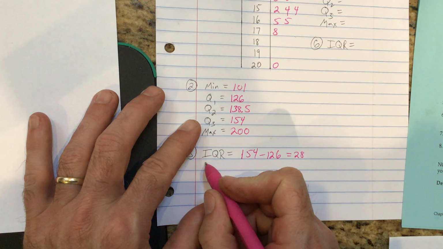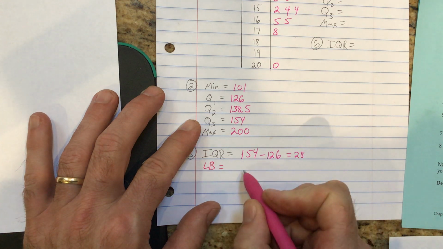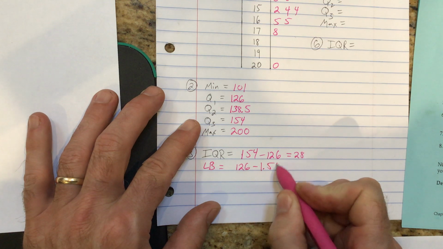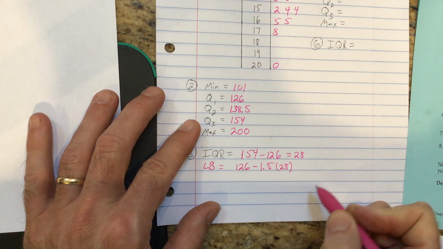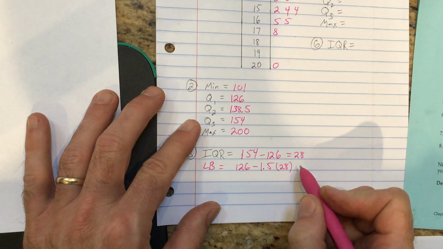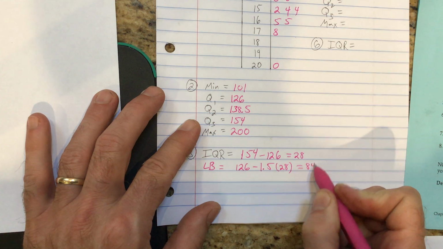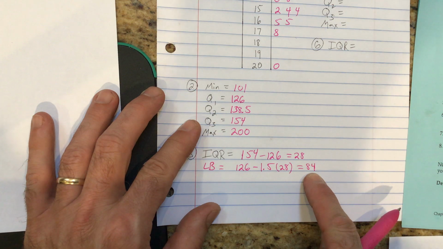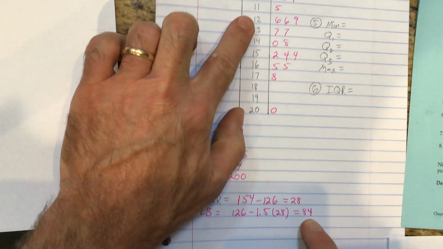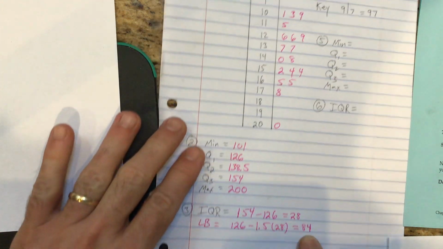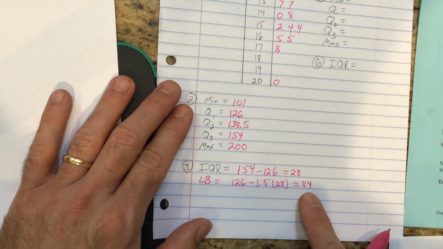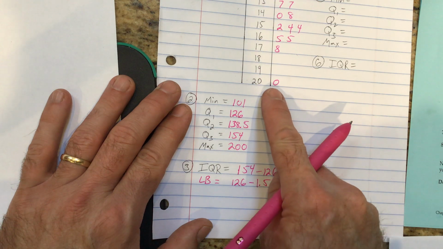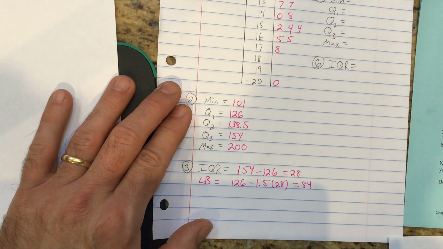That's going to equal 84. Okay, so any score below 84 in this data set would be an outlier. But we don't have anything that low, right? 101 is our minimum. And we didn't really suspect a low outlier looking at our data set. It's the 200 that really has a possibility to be an outlier.